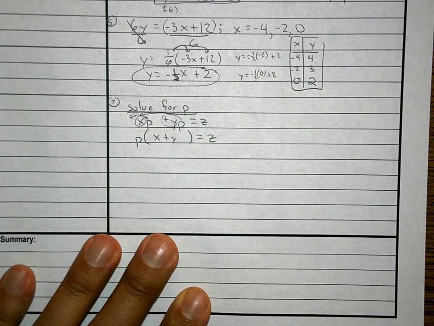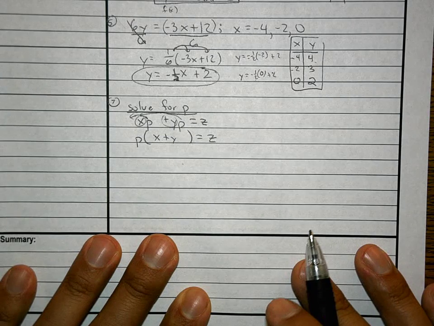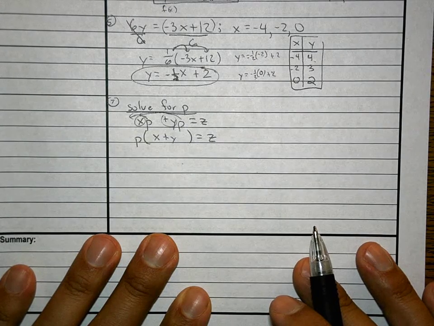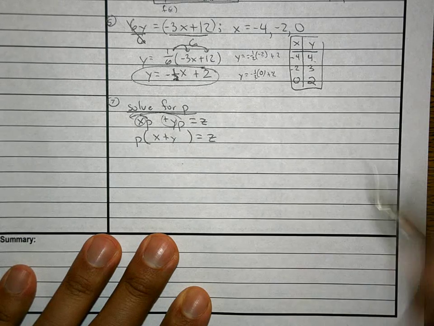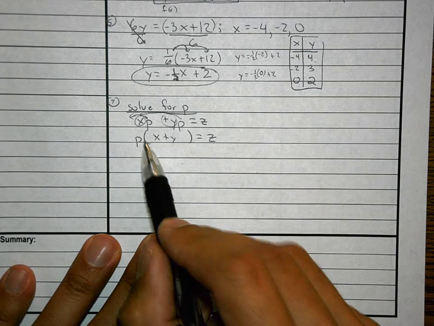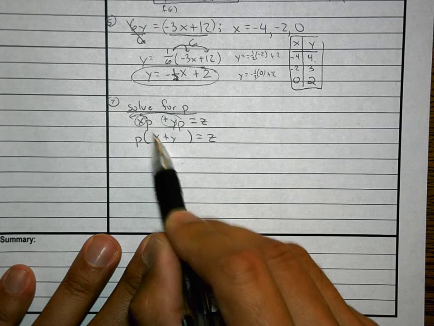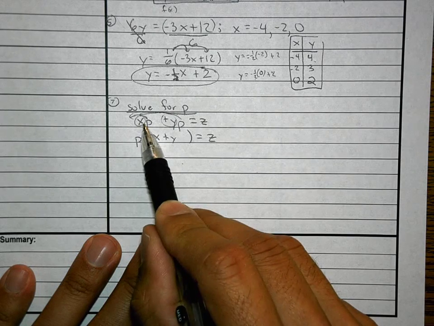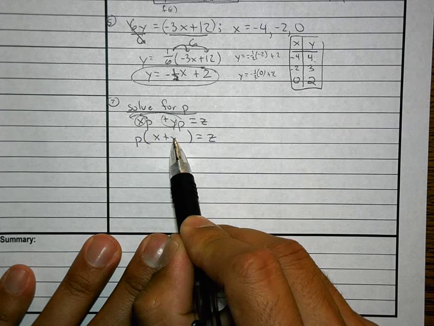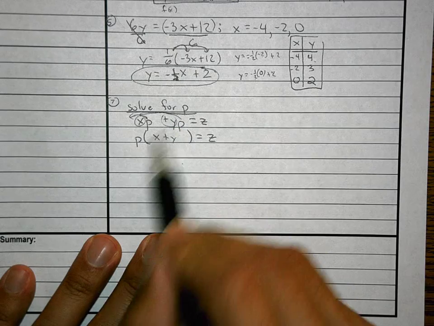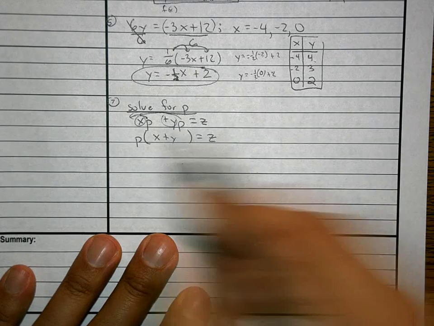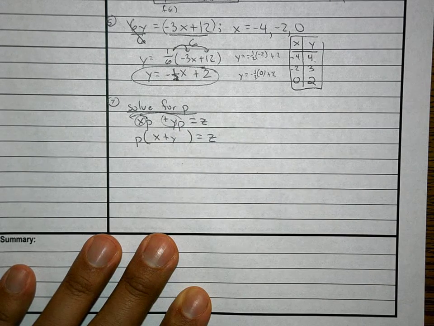What that does, Charlie, you have a question? Would that be 2p or no? Think about it like this, Charlie. P times x is the same thing as x times p. P times y is the same thing as y times p. It's going to go to both when we distribute.